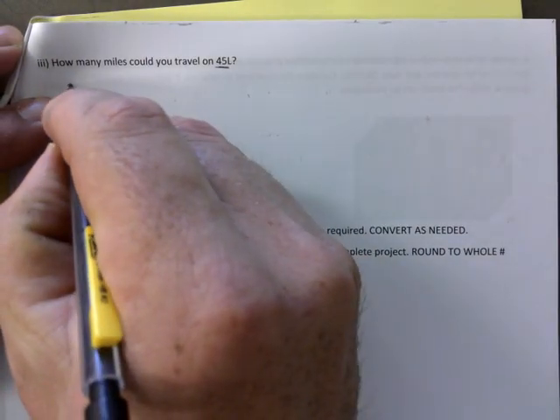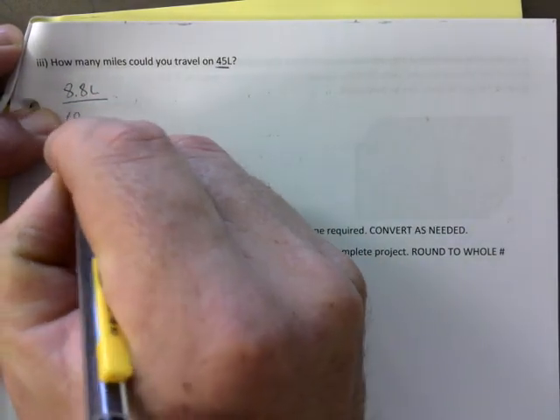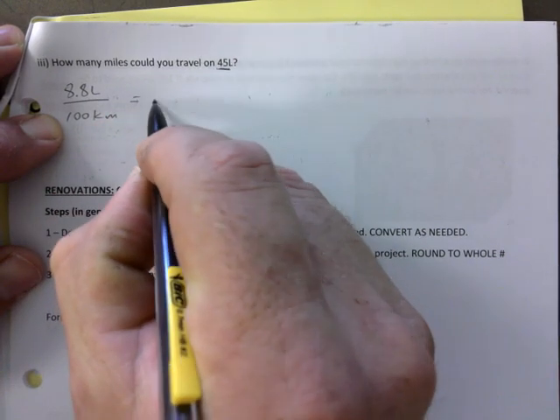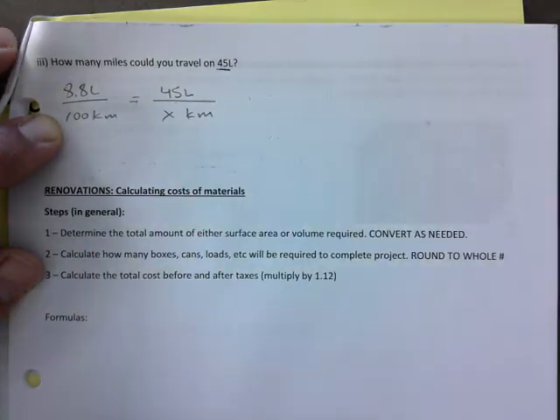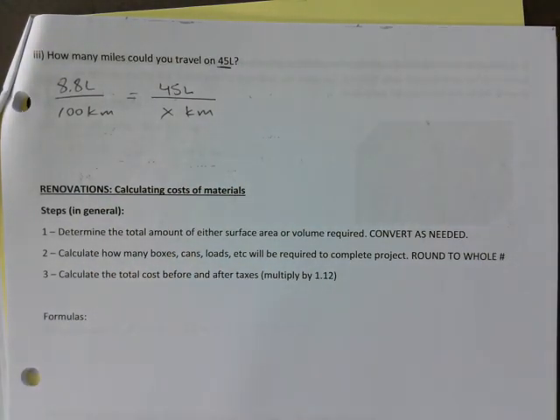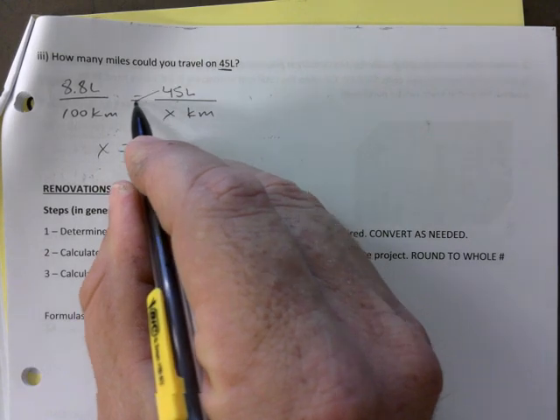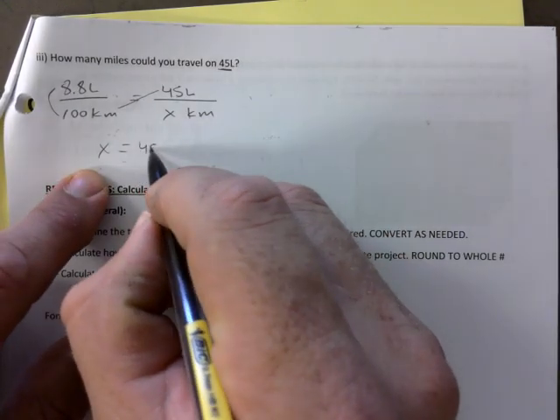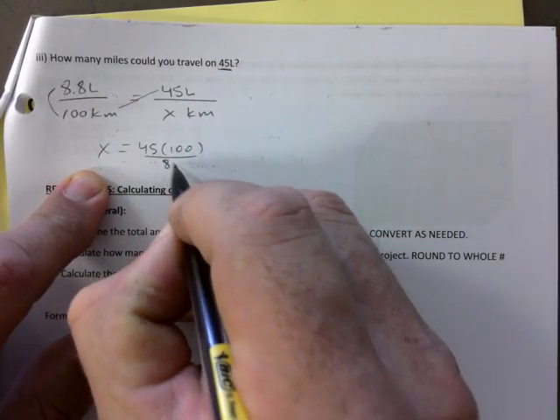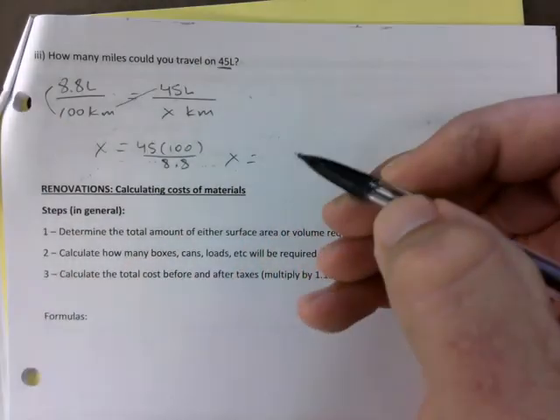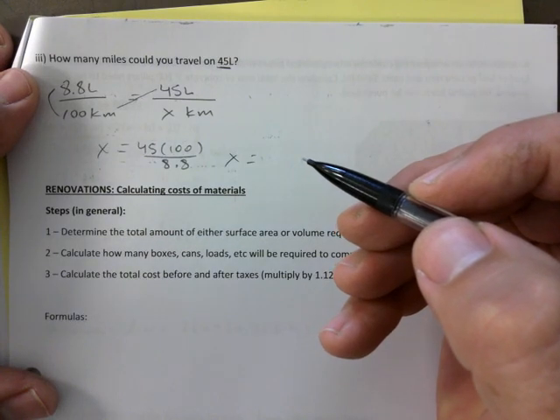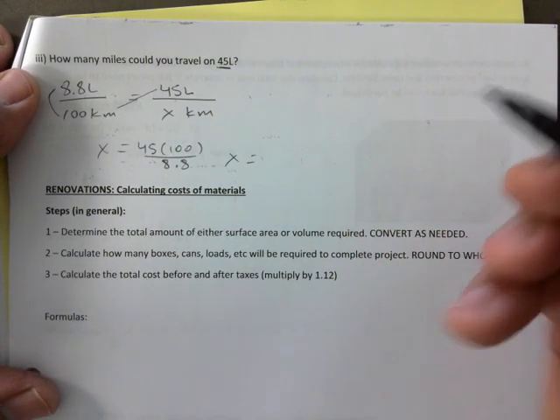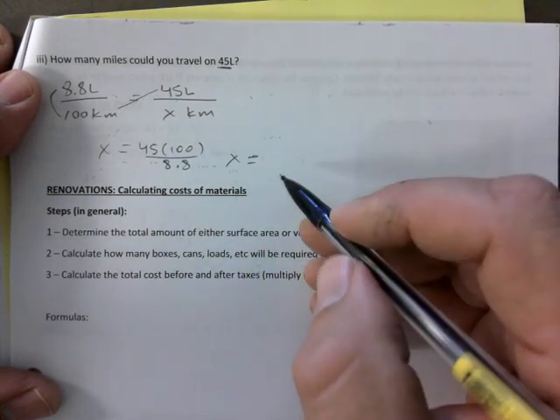So my approach here would be, okay, 8.8 liters to travel 100 kilometers. Well, I can at least figure out, if I have 45 liters, how many kilometers I can travel with that based on this. So here we go. Cross multiply and divide. So 45 times 100 divided by 8.8. I'm going to peek here. Oh, I see. I did it different on the key. But this is nice to see that it works either way.